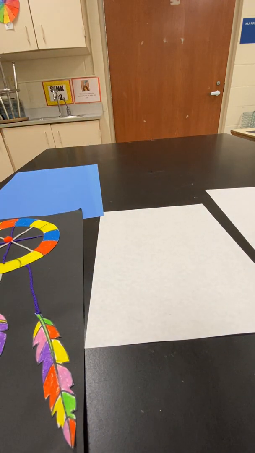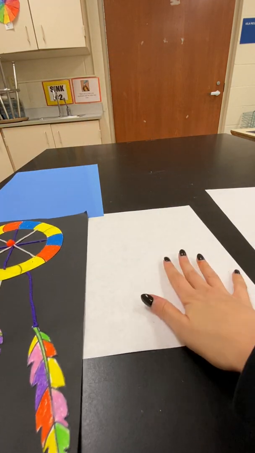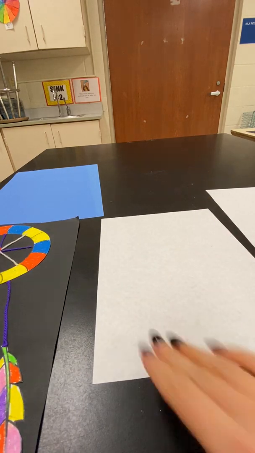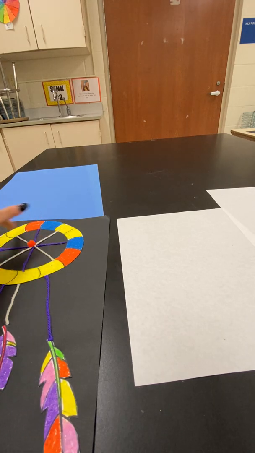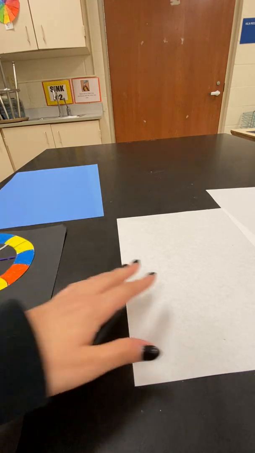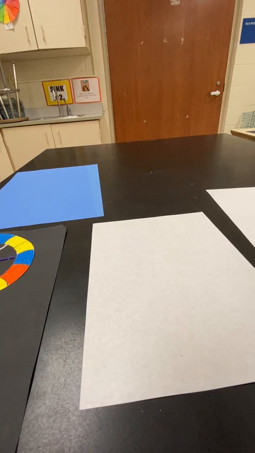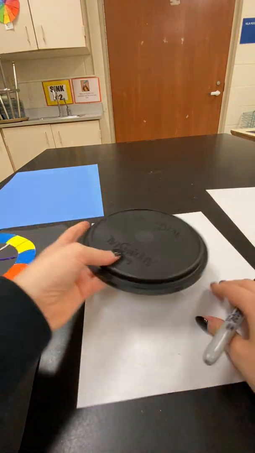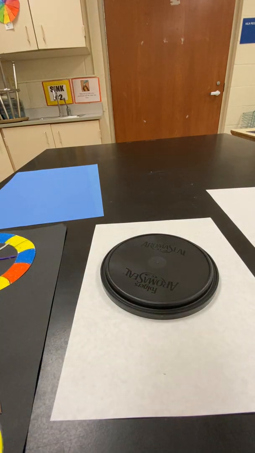So what we are going to do is start with some white paper, okay? And we need to make this circle right here to cut out. What I did when I made mine is I found these lids to trace around. So this will help a lot.